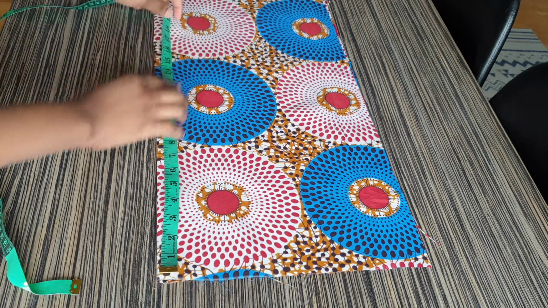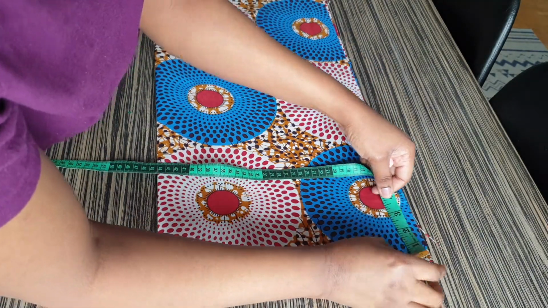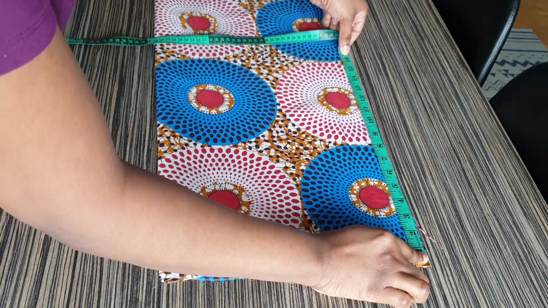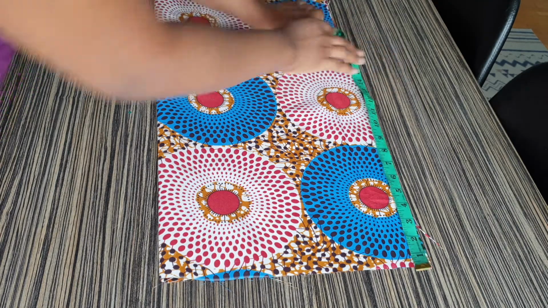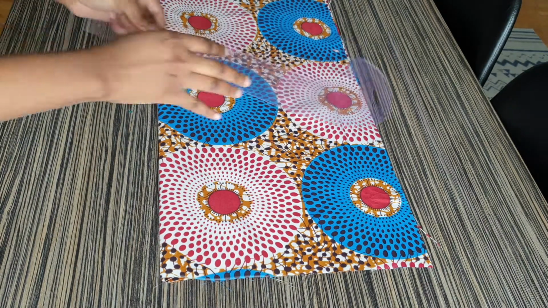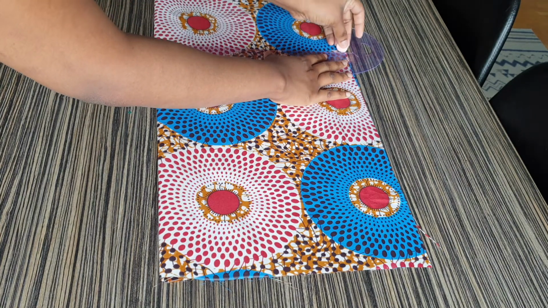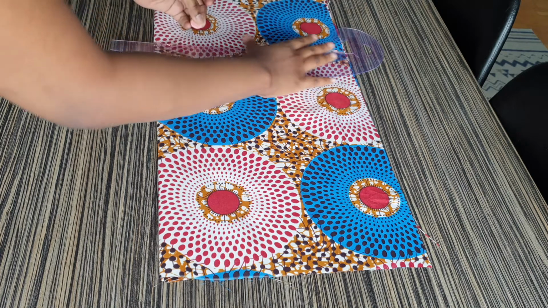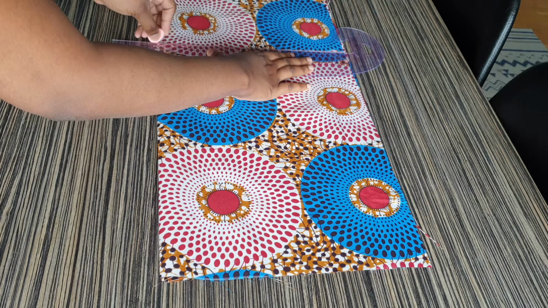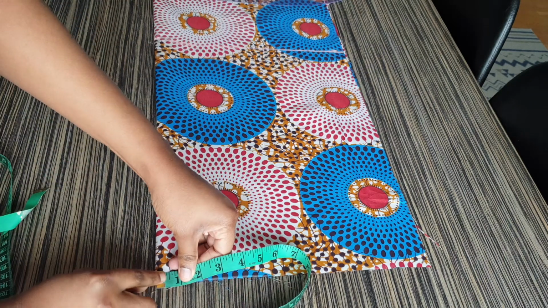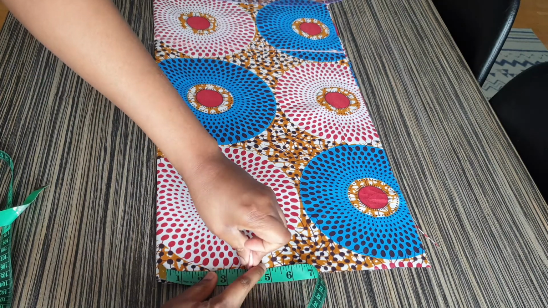I am going to go to the edge of the fabric and measure 17 inches downwards and mark it as well. Now I am going to take my straight ruler and connect it together to form a straight line. Now I'm just going in with my tape rule and marking 4 inches across. This will be for my neckline.